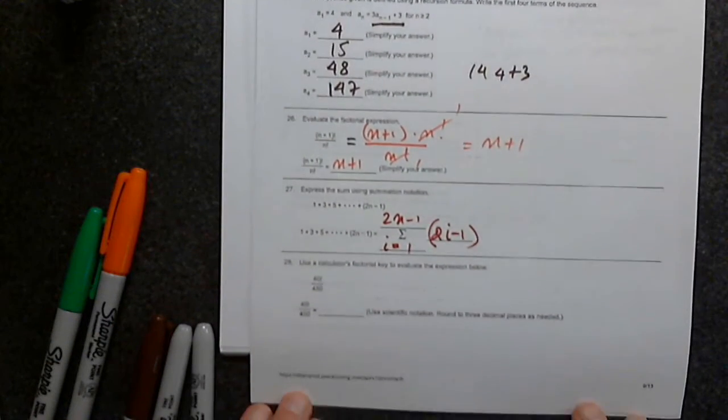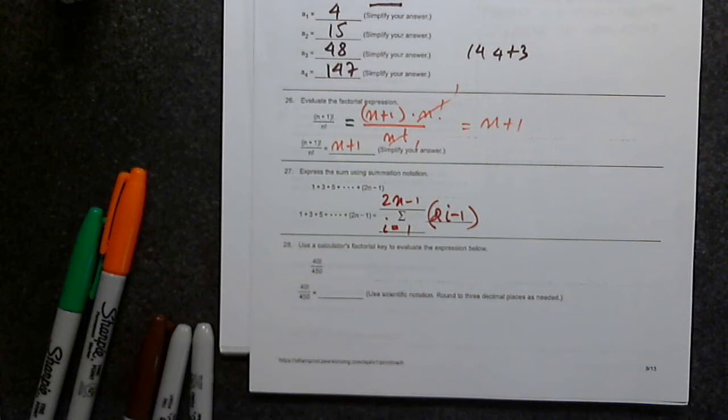Last one here. There is nothing we can do. We have to use a calculator. On this one, there is no choice. So 40 factorial, I don't think the calculator can do 40 factorial. I really don't think. But because it's divided by 450, it can. So I'm gonna try. I have not tried it. Oh, it's huge.